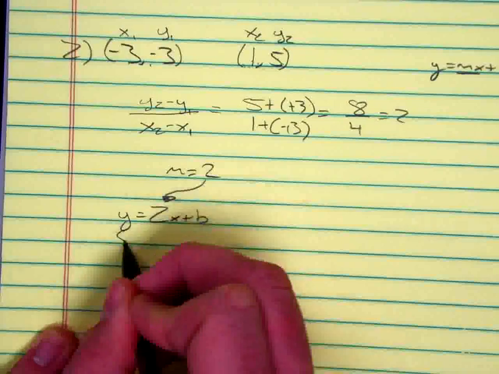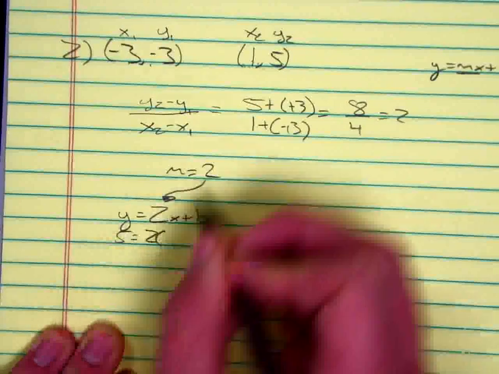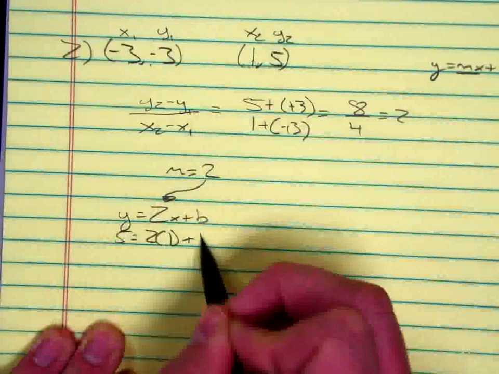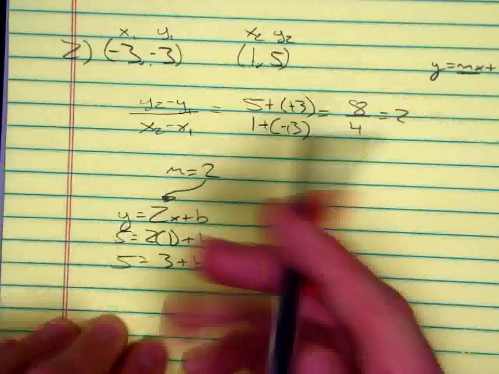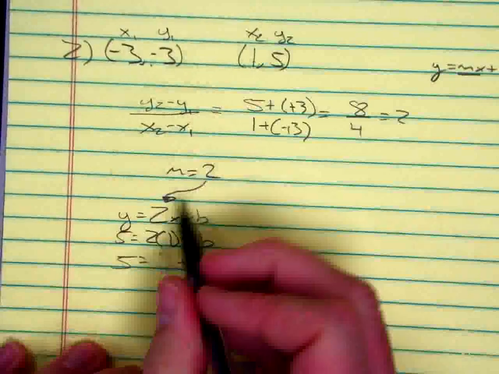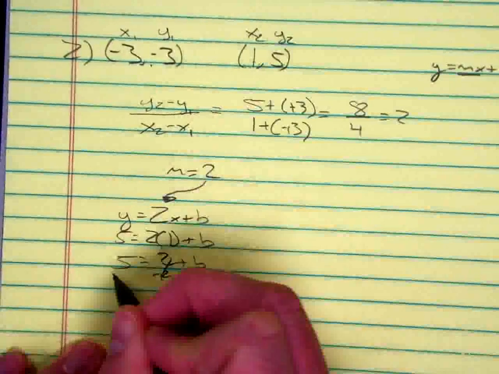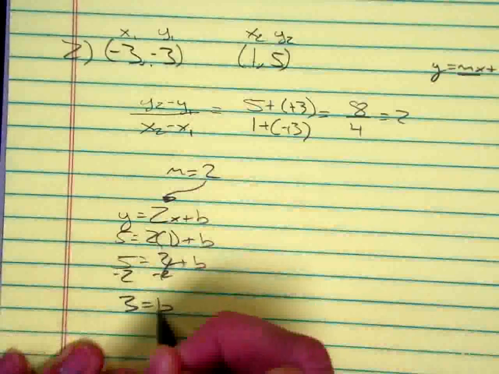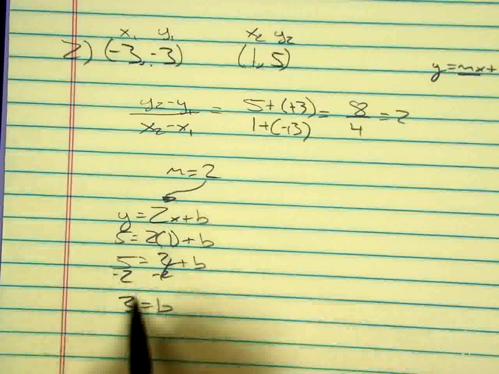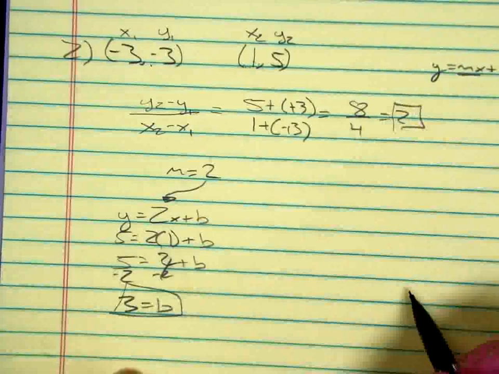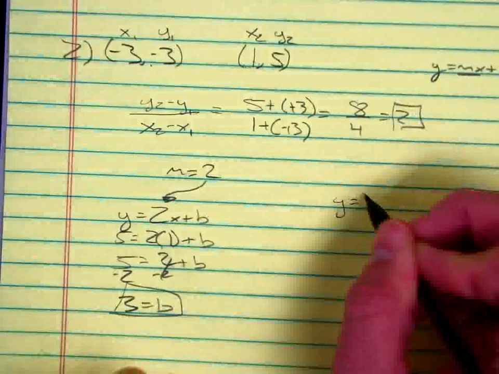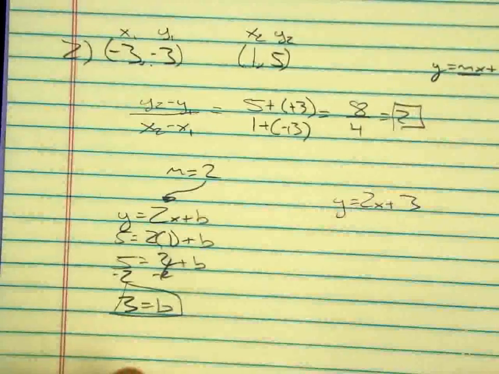So I put my y in for my y, keep my slope, put my x in for my x, I get that 5 equals 2 plus b, and then I subtract 2 from each side and get that 3 equals b. I've now found that my y-intercept is 3, my slope is 2, so y equals 2x plus 3.